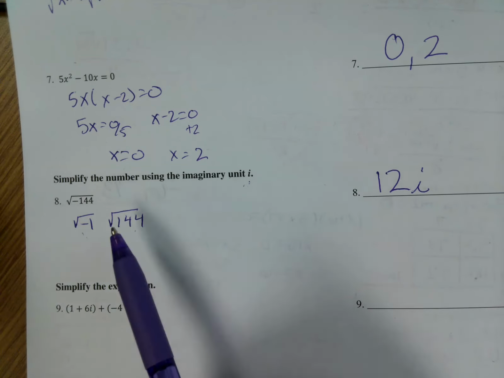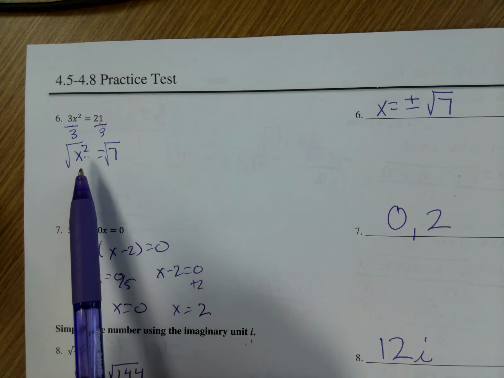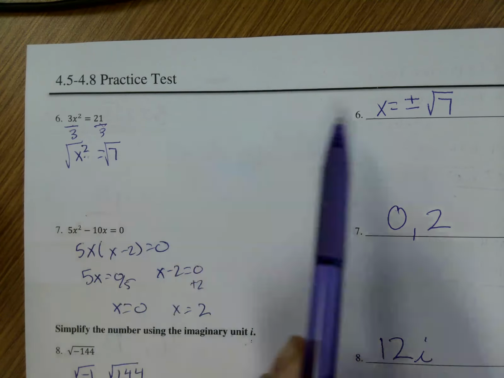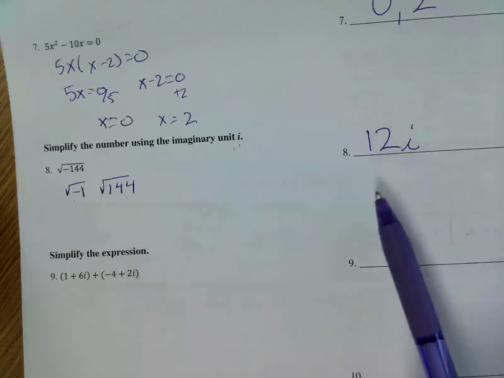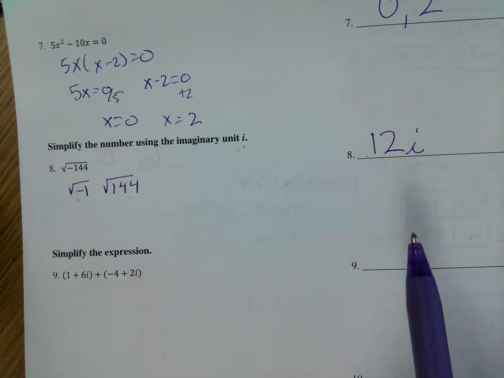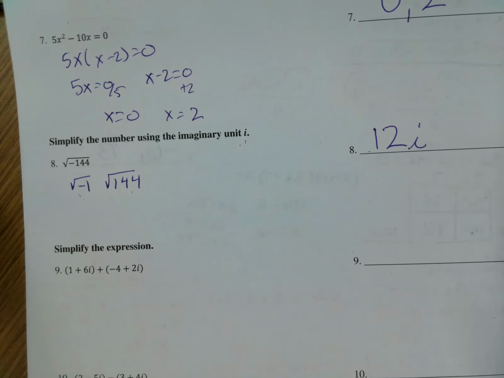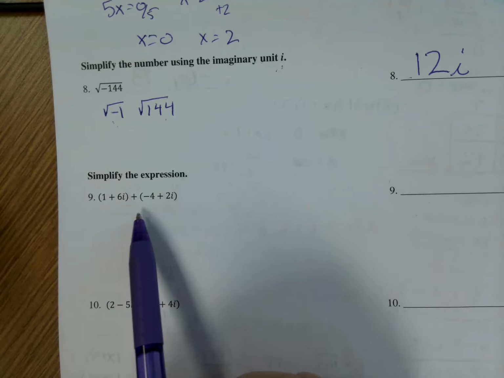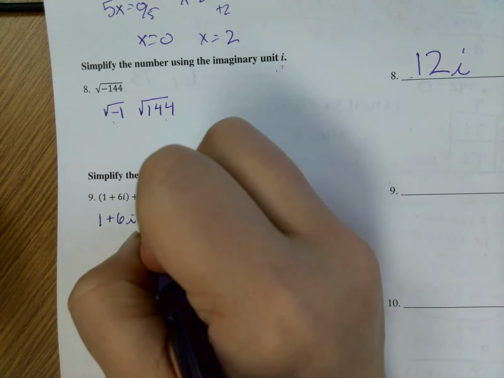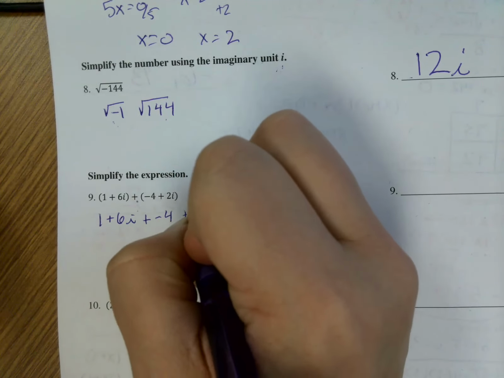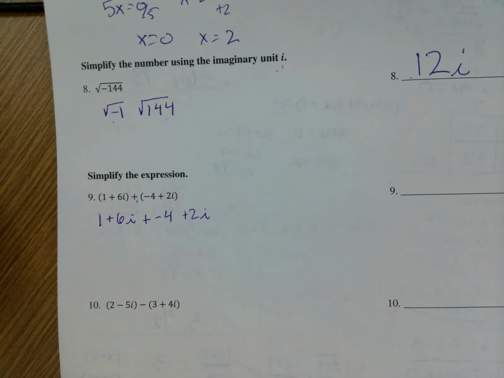What's the difference between this and this? Here I'm solving, so I need a plus or minus because I don't know what x is equal to. Here I'm simplifying, so there's no plus or minus there. Question number 9, it's adding here. So because of the adding, I am just going to take away my parentheses from my two imaginary numbers.